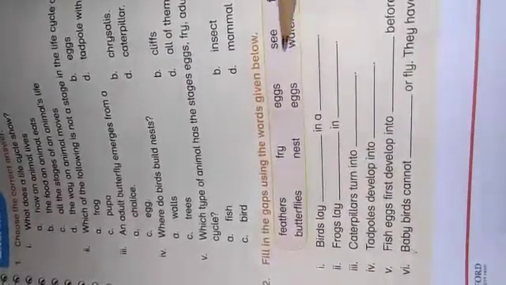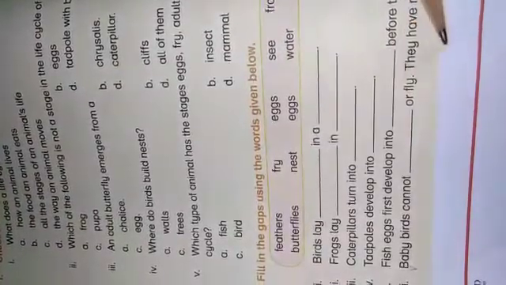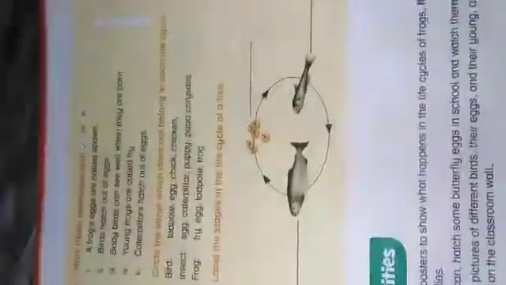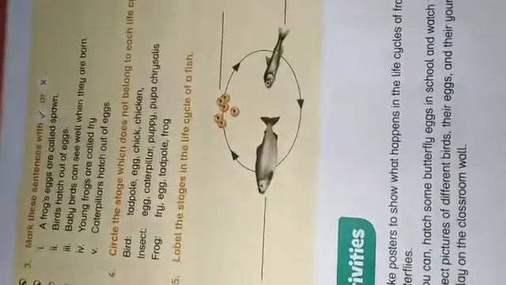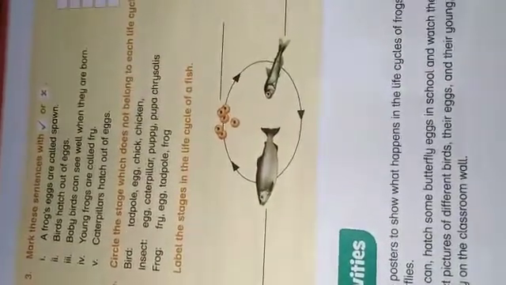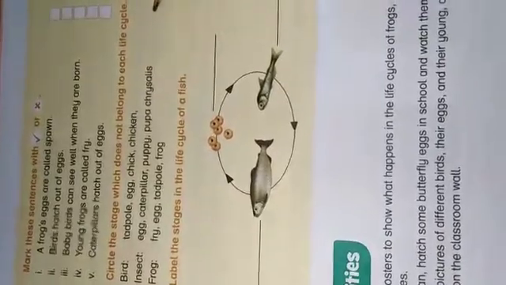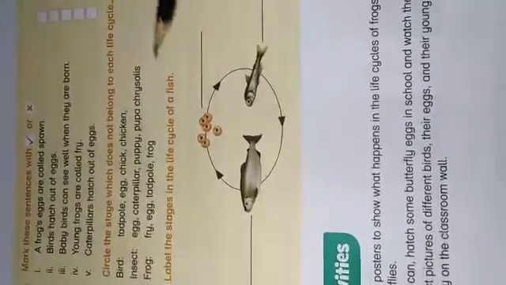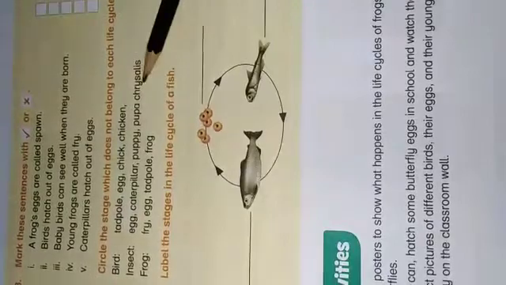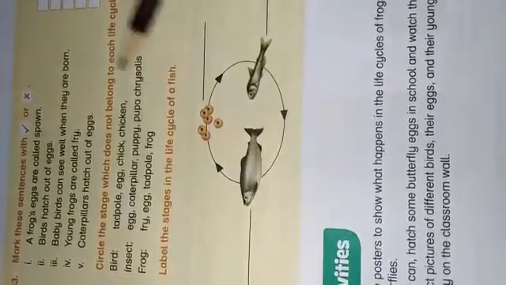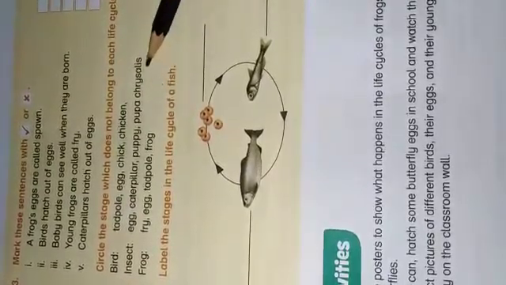Now you have to fill in the gaps using the words given below. These are the word bank. You have to put these words in these blanks. This is the second question. Okay. Next page, mark these sentences as tick or cross. You also do it by yourself. Circle the stage that does not belong to each life cycle. This is also something you have to do in your workbook. So I'm not going to explain it. You have to do it by yourself.